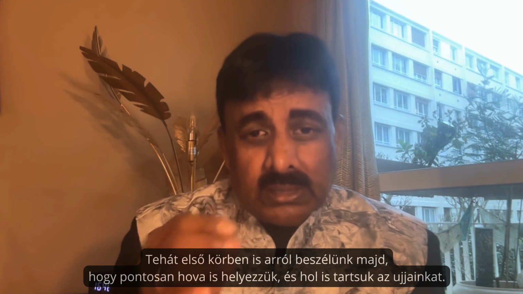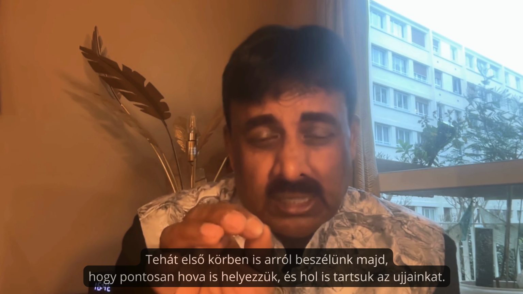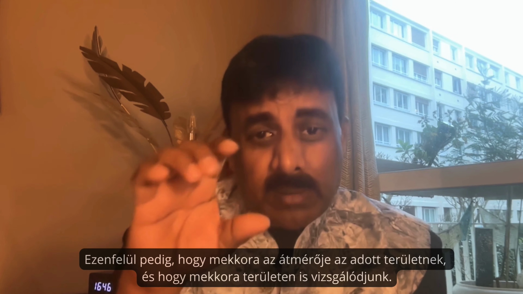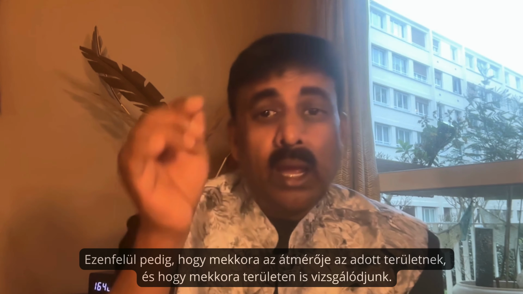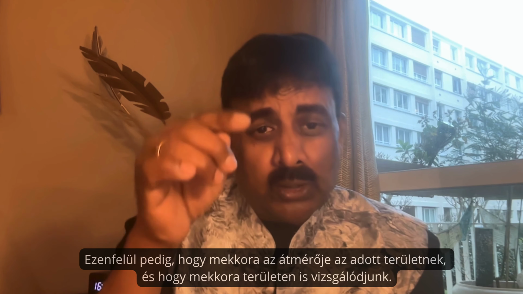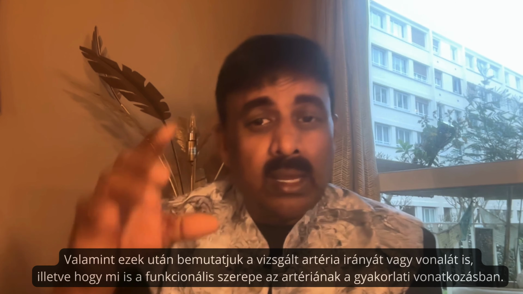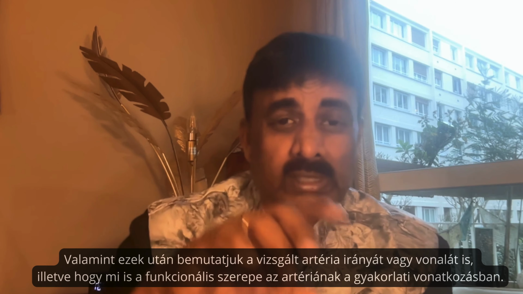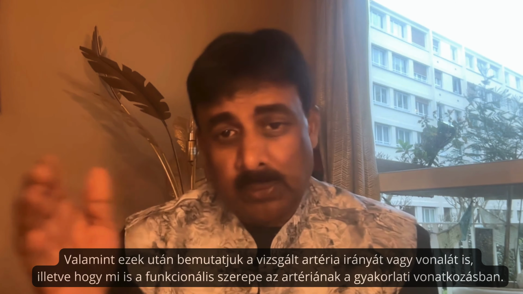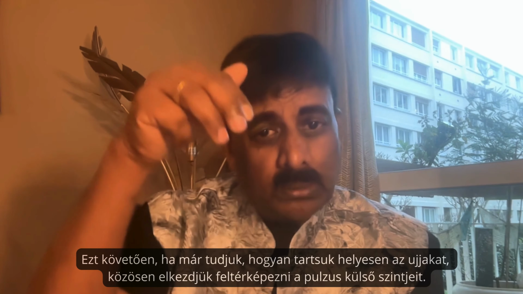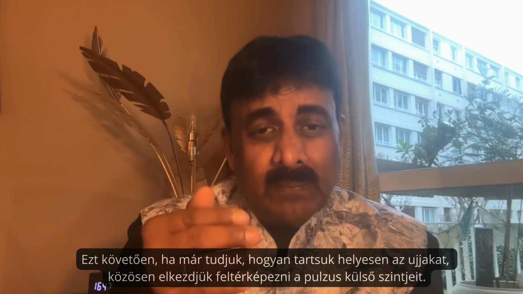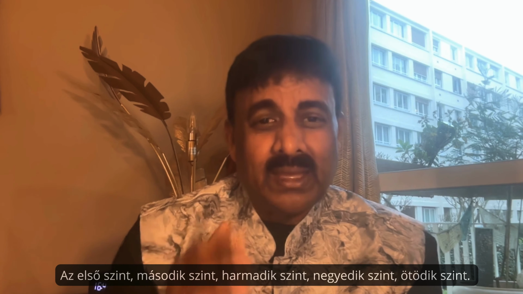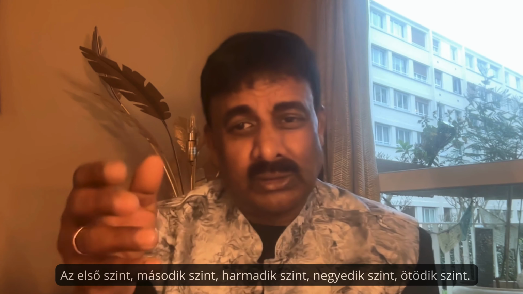So we are going to discuss exactly where to keep your fingers, and what the diameter of the area is. Which portion of the hand you need to use, and we are going to show how the artery is running, and what the significance of the artery is in relation to the practical things. Also, once we keep the fingers, we are going to assess the external layer, the 5 layers of the pulse we discuss: the first layer, second layer, third layer, fourth layer, fifth layer.